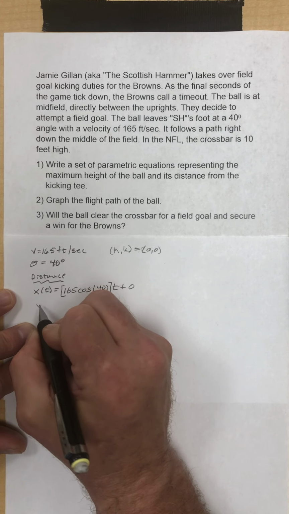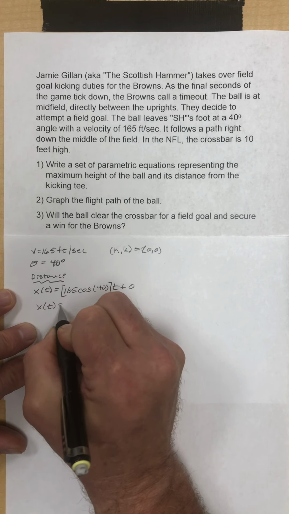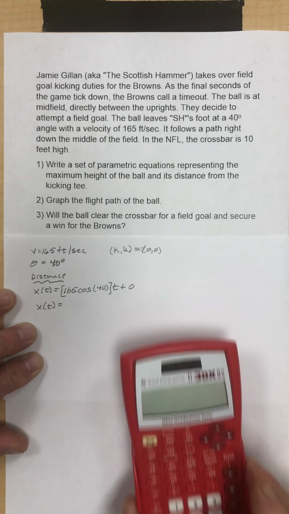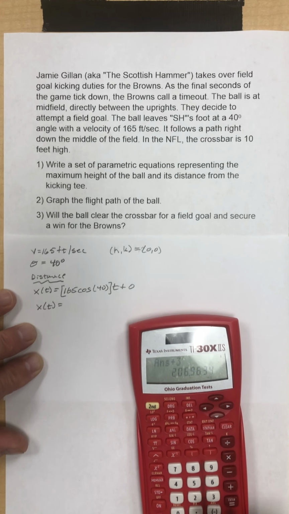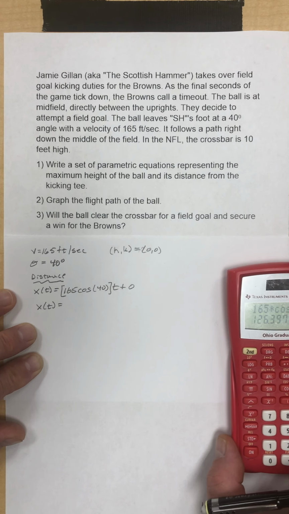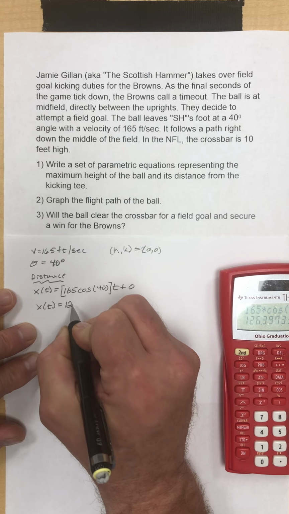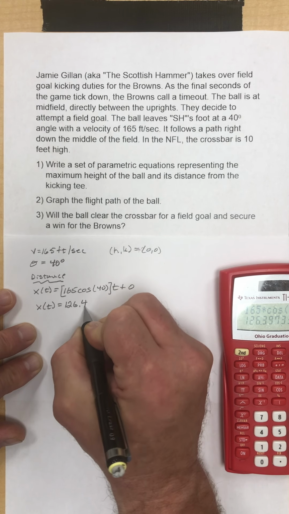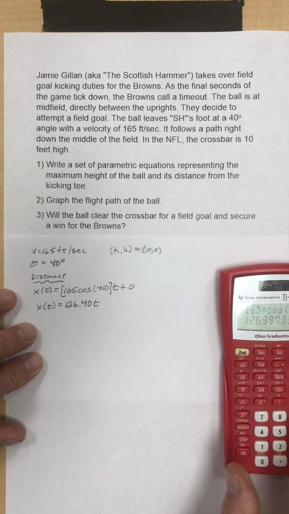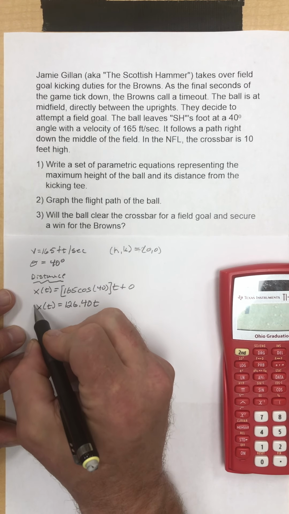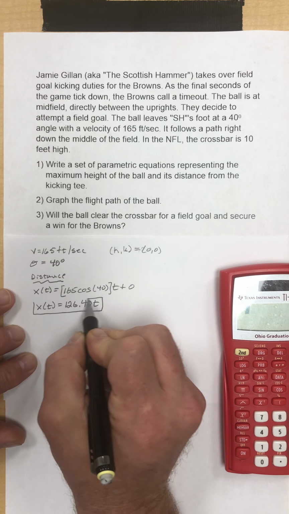We punch that into our calculator, and again, make sure you're in degrees. 165 times the cosine of 40 degrees, you're getting roughly 126.40 t, and then obviously the plus 0, we just dropped that off. So I've got my distance.